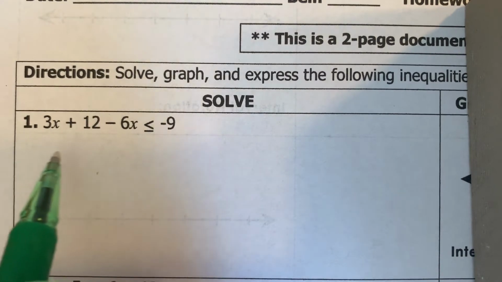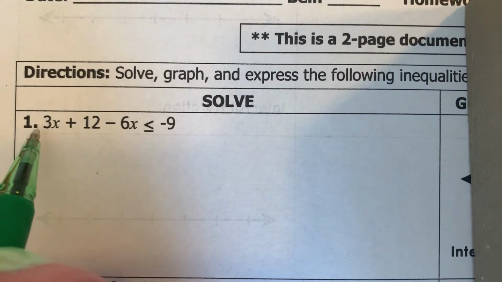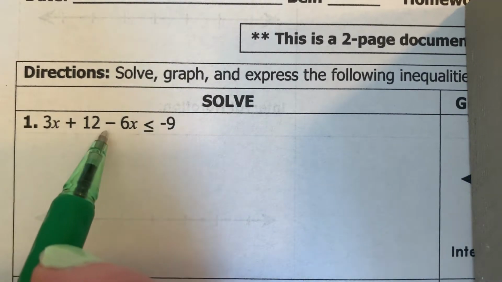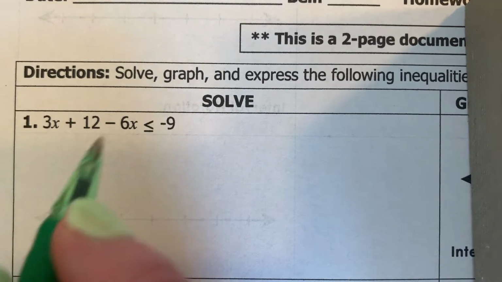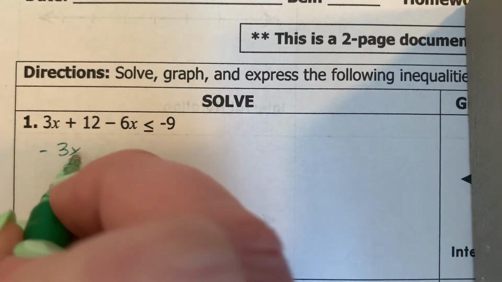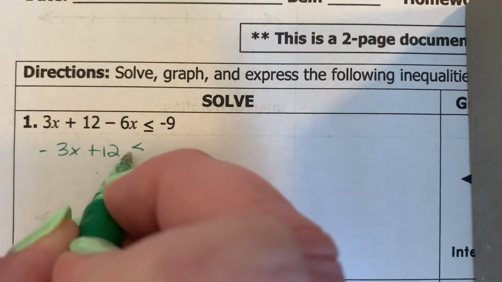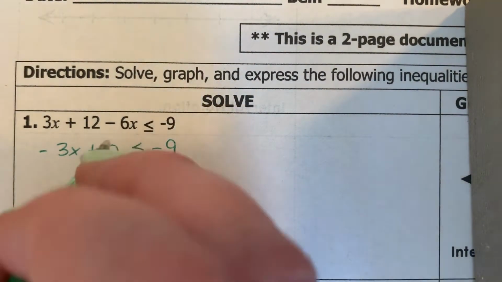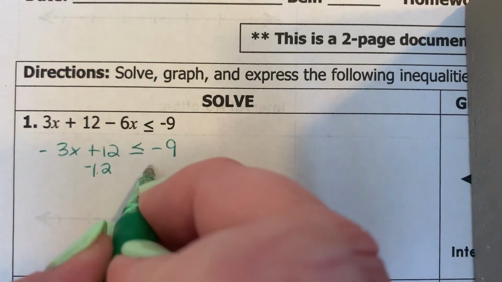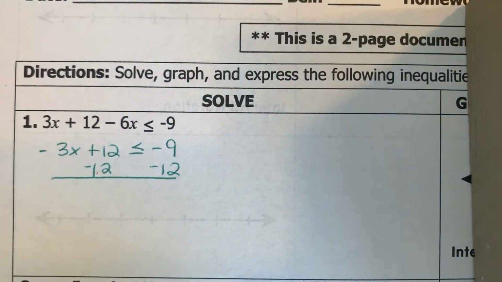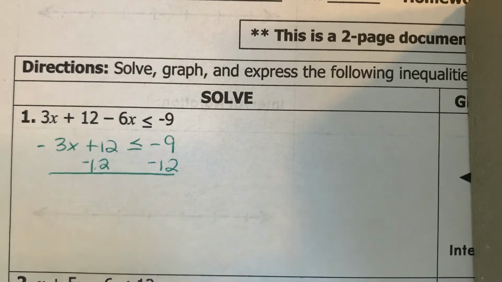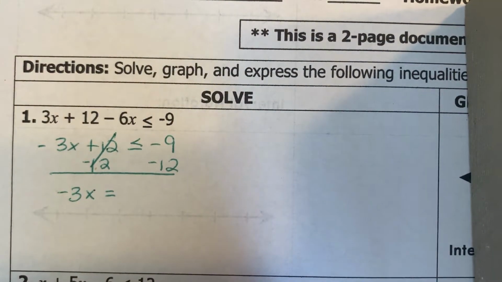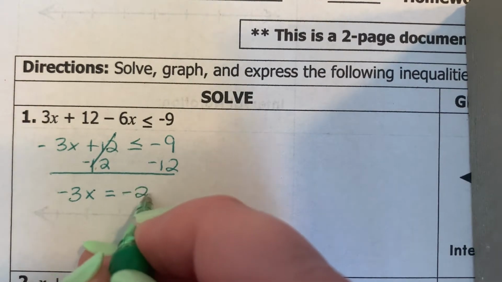So on this one, we can't distribute, so I'm going to go to combining like terms. So I can combine 3x and negative 6x. So I'm just combining, so this is 3x minus 6x. So 3 minus 6 is going to be negative 3x plus 12 is less than or equal to negative 9. Then I want to eliminate this 12. So to eliminate, I have to subtract 12 from both sides, just like I would with my equation. So I'm going to get negative 3x, negative 9 minus 12 is going to give me negative 21.